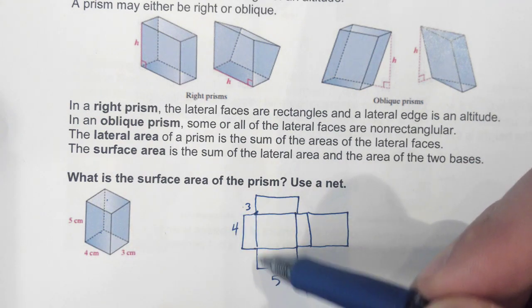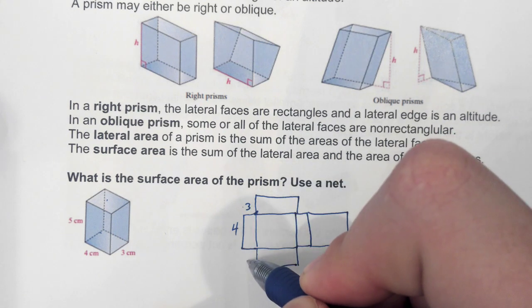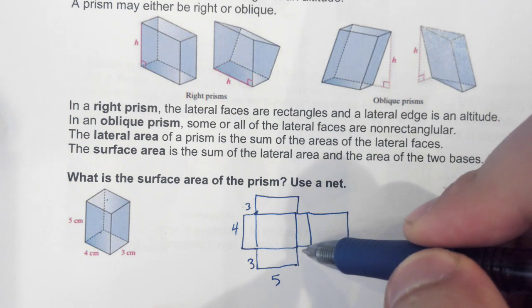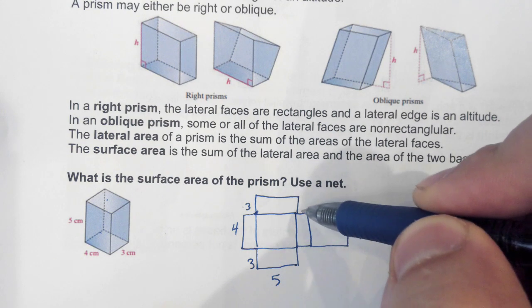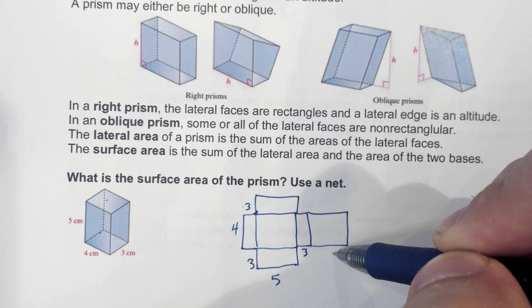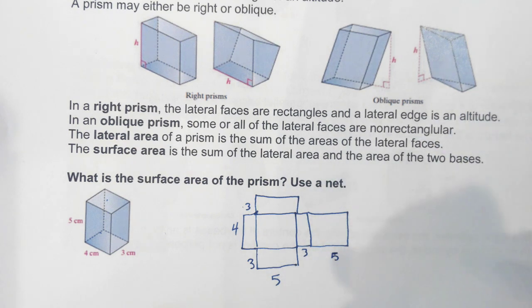And then how wide is this? Also 3. And then again, we've got another top, so it's a length of 3. We've got another back side, so it'd be a length of 5. And then this, of course, is 4.